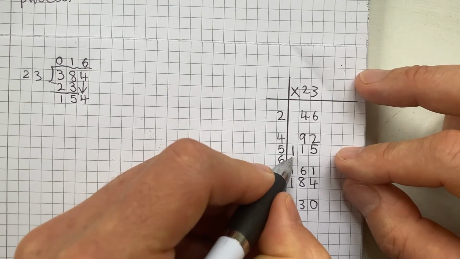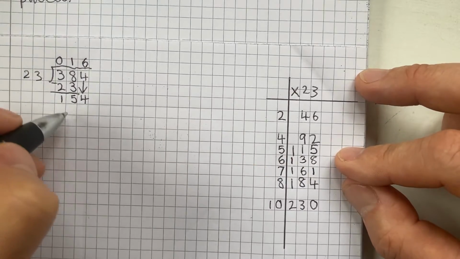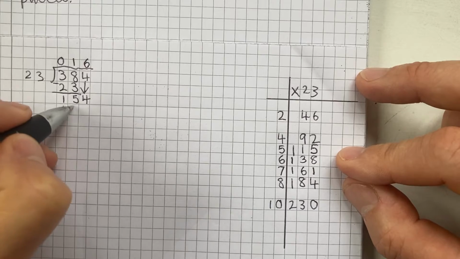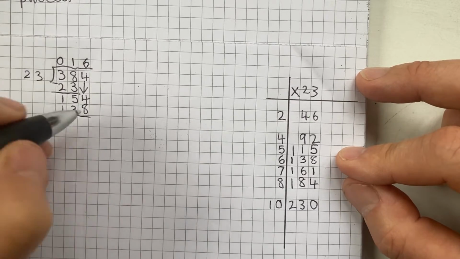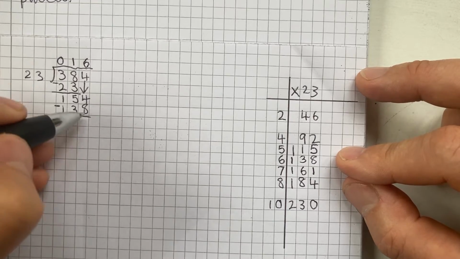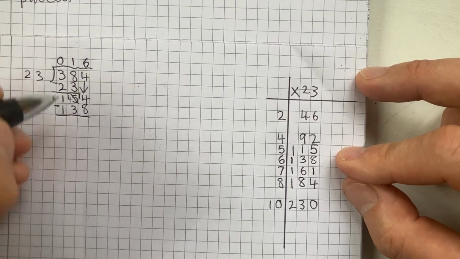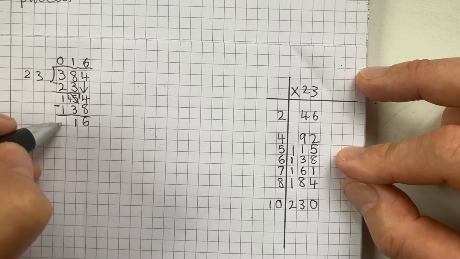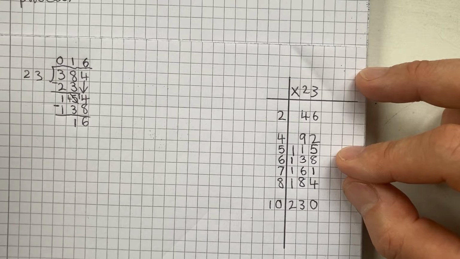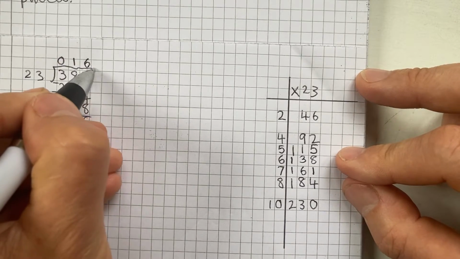So that's 138. 6 23s make 138. Okay, and subtract again. 4 minus 8, we can't do. 14 minus 8 is 6. 4 minus 3 is 1. And nothing over there. Now, we've got to the end of the number, but we still have a remainder.